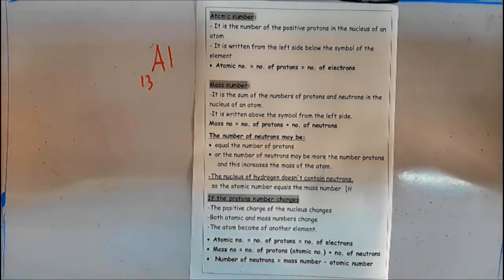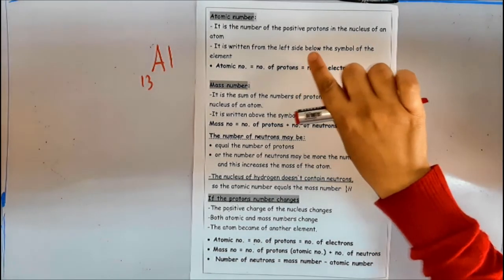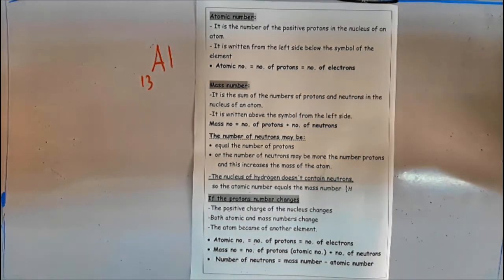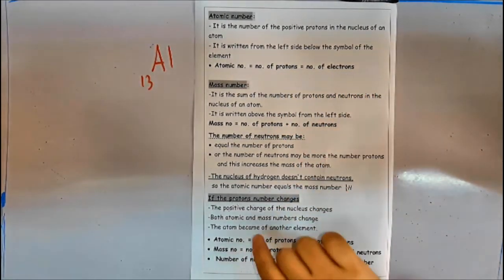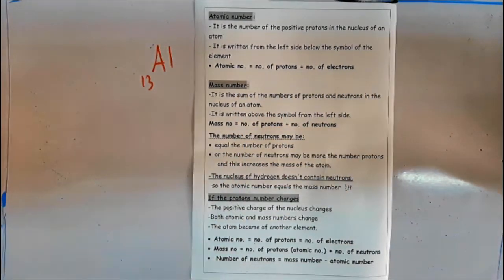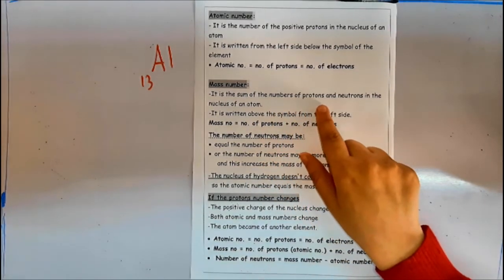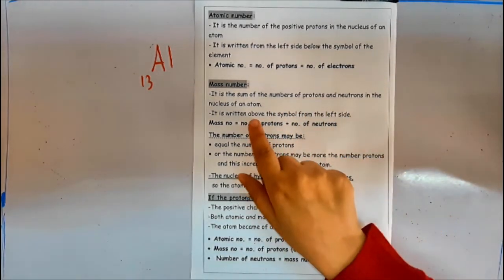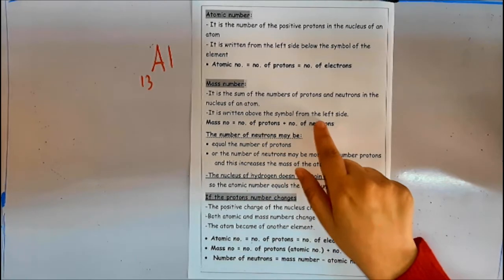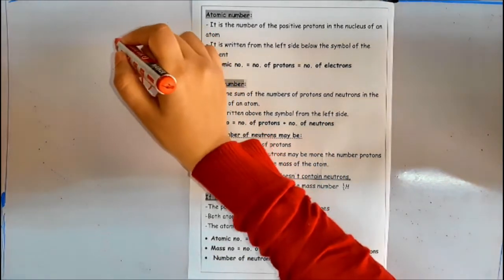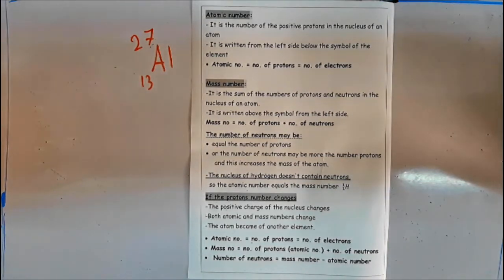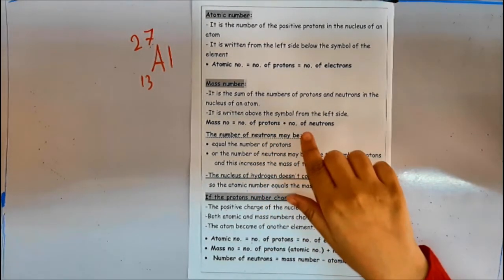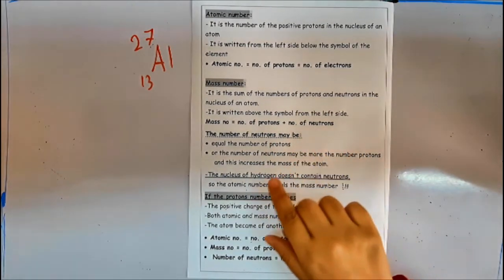We will write it from the left side below the symbol of the element. Atomic number equals number of protons or number of electrons. Mass number is the sum of the number of protons and neutrons. It's written above the symbol from the left side. I will write it here, 27. This is the mass number. Mass number equals number of protons plus number of neutrons.